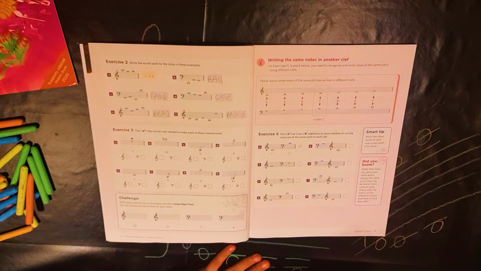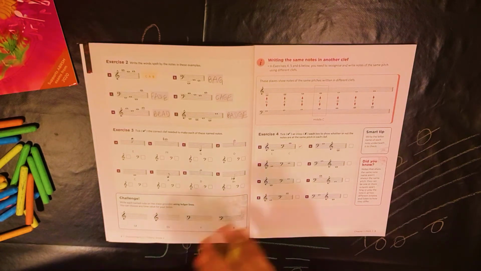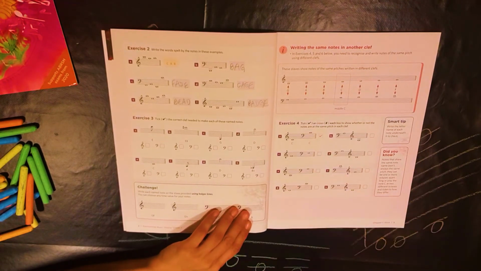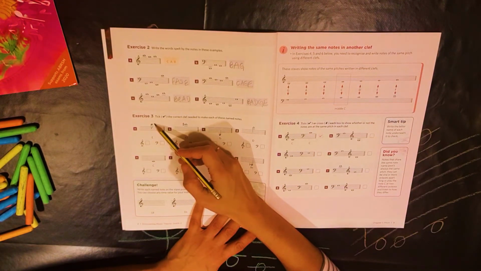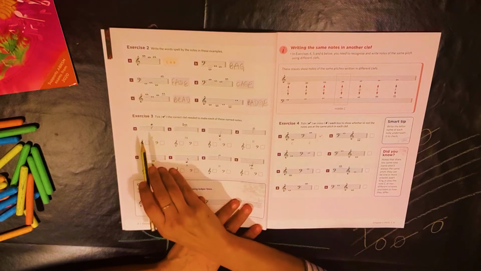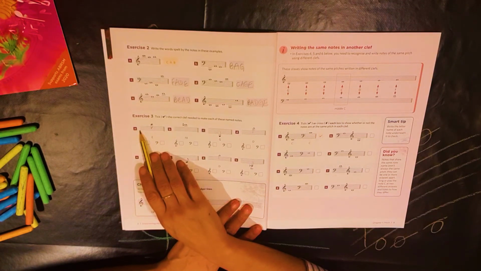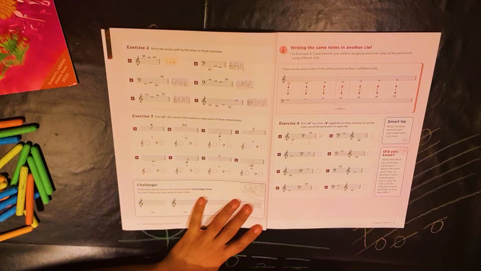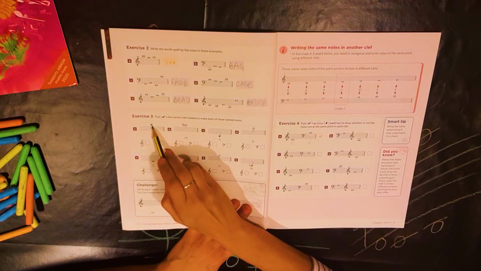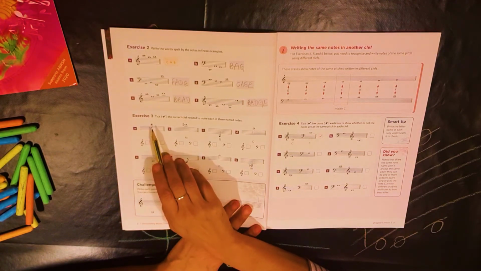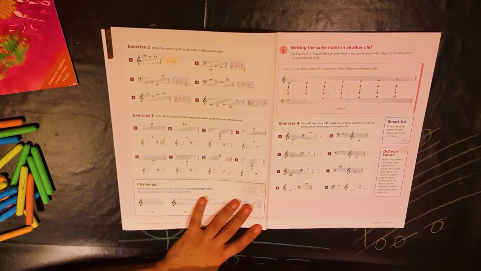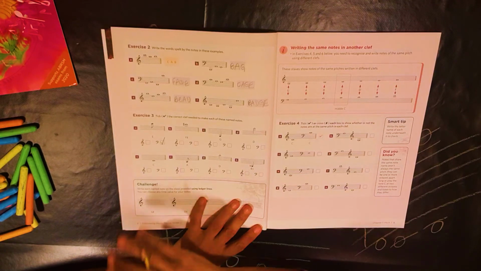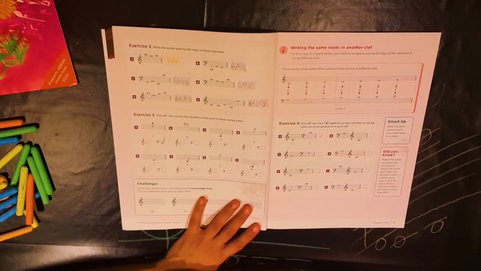Exercise number 3. Tick the correct clef needed to make each of these named notes. Now it's the other way around. You have to identify the clef. So for this first note to be E, should we place a treble or bass clef on the stave? Middle C would be on the first line on the bass clef, C, D, E. So bass clef. Now pause the video, answer all the questions, then come back to the video, please.